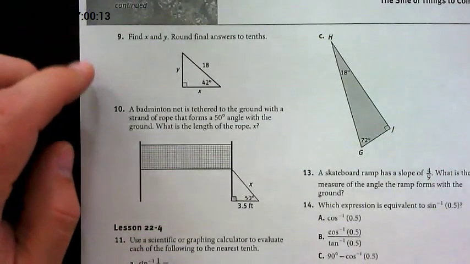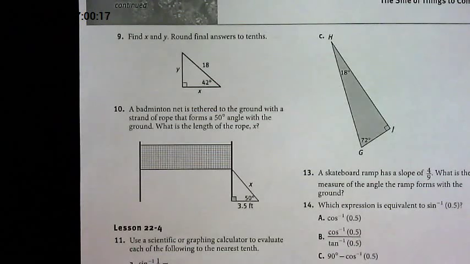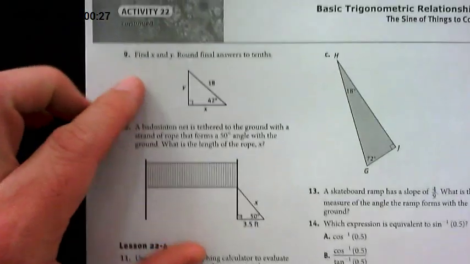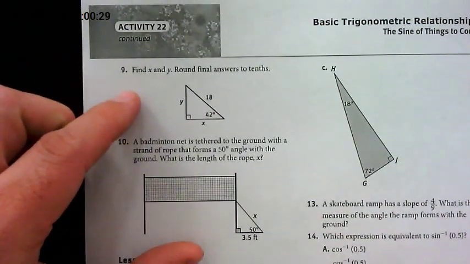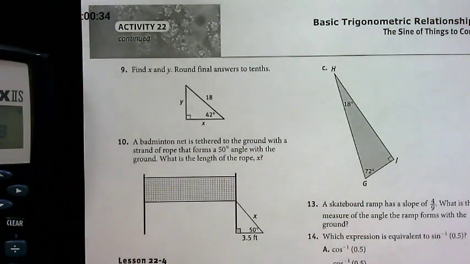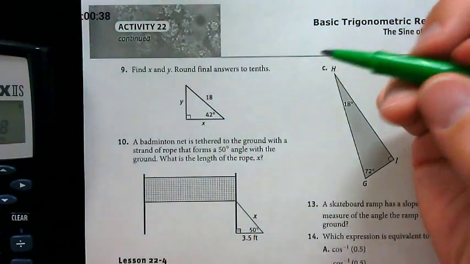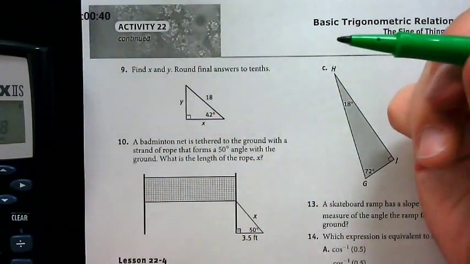Now the back part of this, I don't think it takes nearly as long. 12 is a little bit long for a problem because again you're finding all the missing pieces. But other than 12, the rest of these are very short. On 9, you're finding both x and y. Again, you already know what one of the sides is, and it's the hypotenuse. So we're going to use both sine and cosine to find x and y.